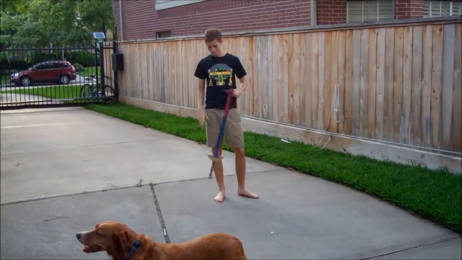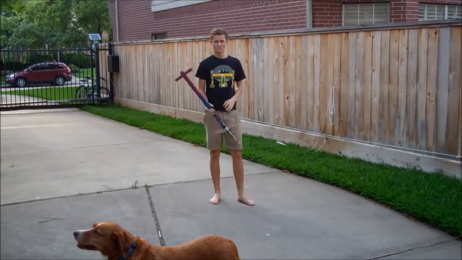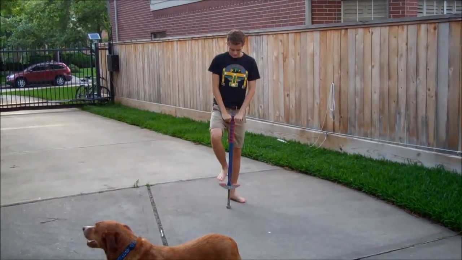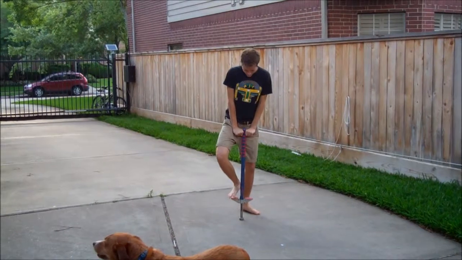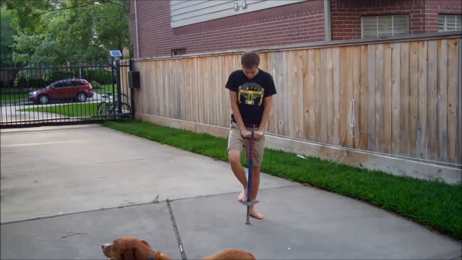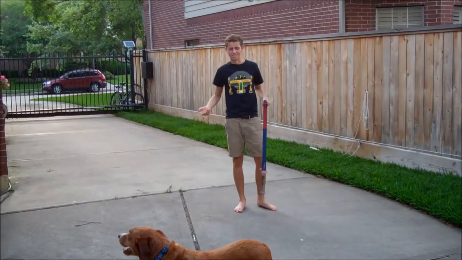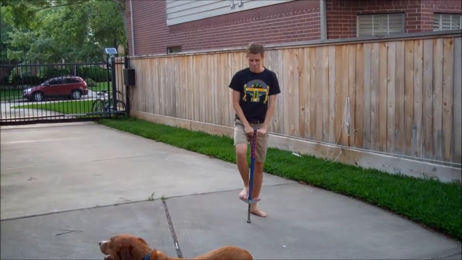In this example, we're going to show you the potential and kinetic energy of a pogo stick. As you go down, the potential energy builds, and when you release and go in the air, the kinetic energy is released. So I'm going to show you an example.